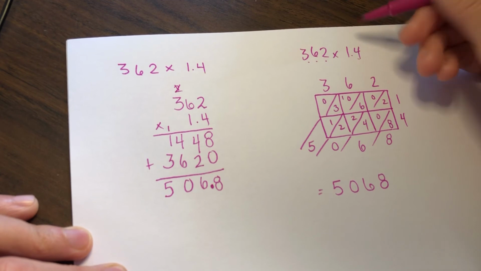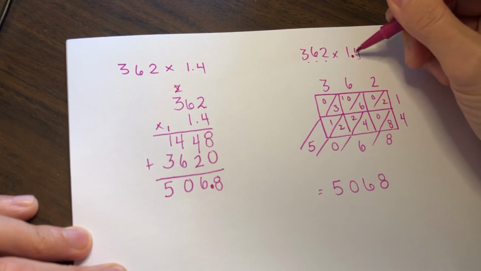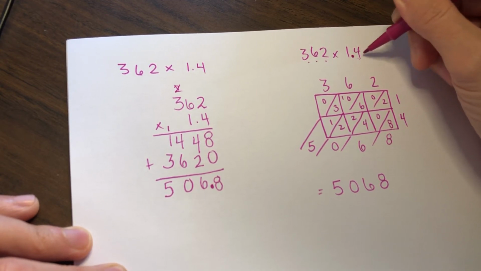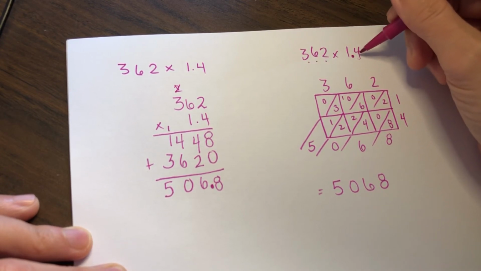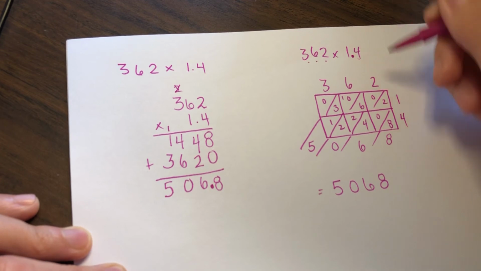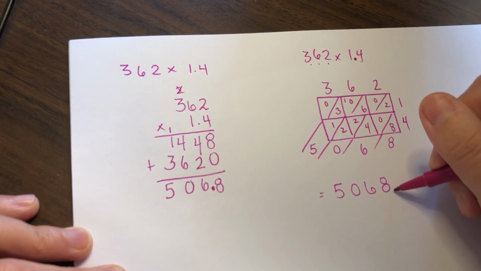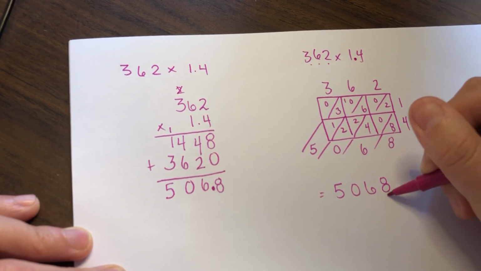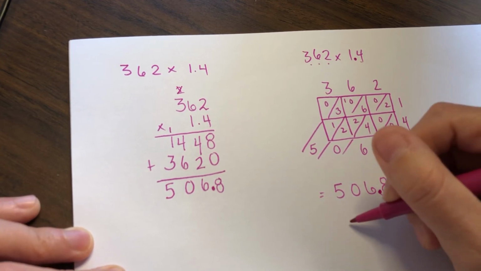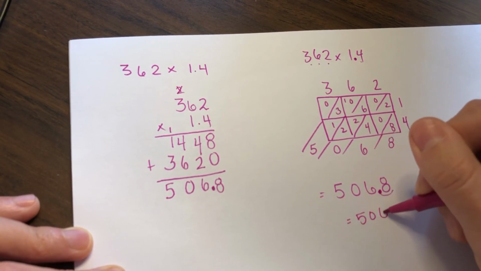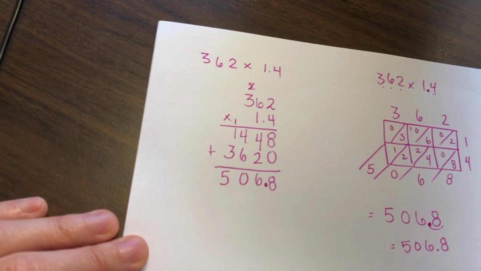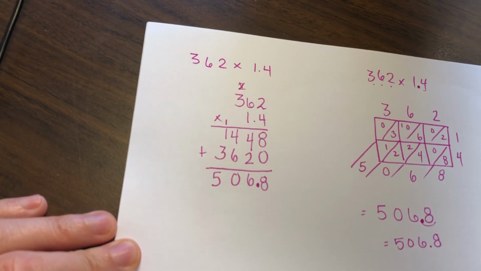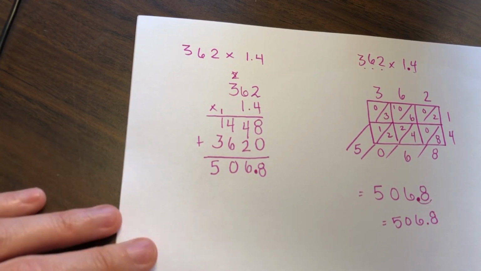Okay, now let's go back to the original question. 362 times 1.4. So when you're multiplying by 1.4, think, okay, well, there's 1 decimal space. There's no decimal in this 362. There's only a decimal here in the 1.4. Since there's 1 decimal space in my multiplication, I come down here, take my imaginary decimal, move it in 1, and my answer is 506.8. Okay, so same answer. Either method works. You can choose, it's up to you. As I said, whatever way you find is easiest is good enough for me.